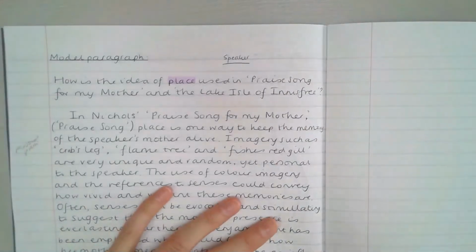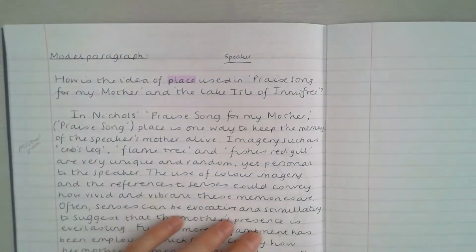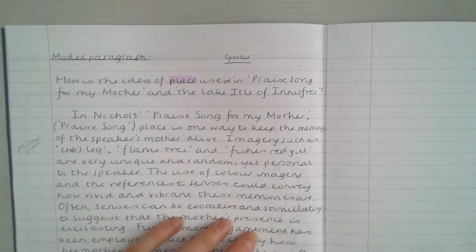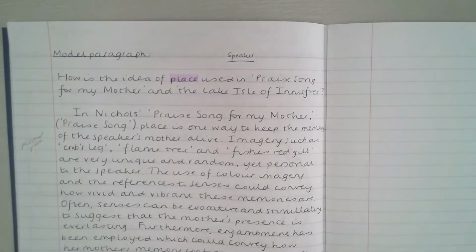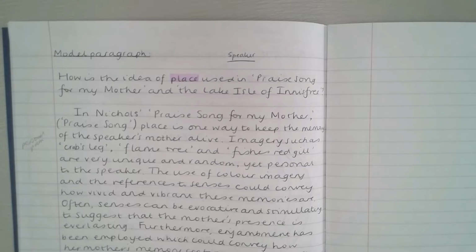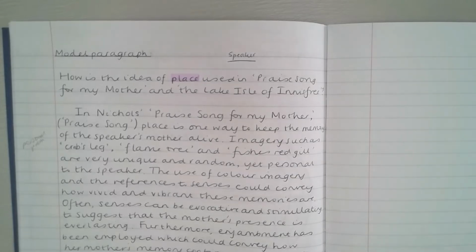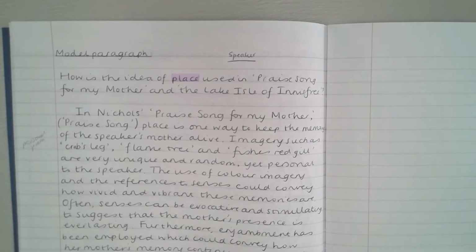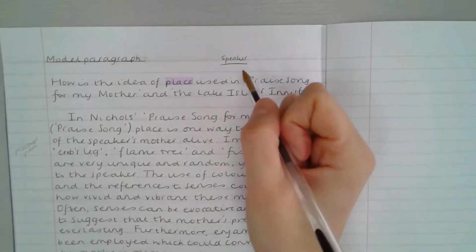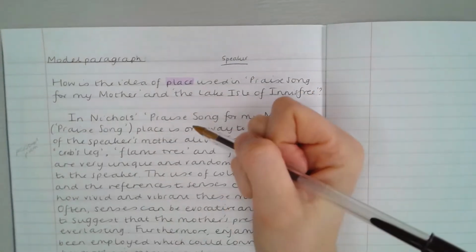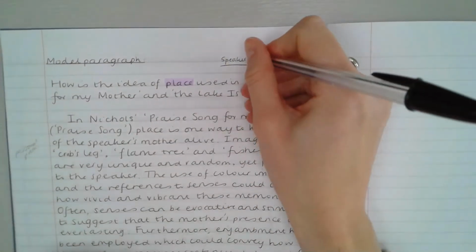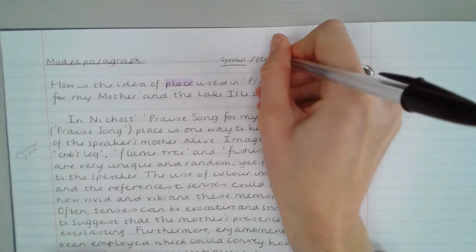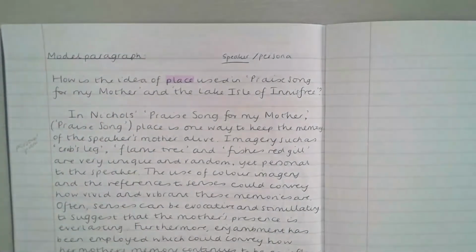Now the speaker and the poet are two very different perspectives. We don't know that what the poet is writing is necessarily what they were feeling. Sometimes, particularly with Browning, he writes many dramatic monologues about characters that are certainly not related to his life in any shape or form. So it's really important that we refer to the person that the poem's point of view is from as the speaker, or alternatively the persona, the poet's persona.